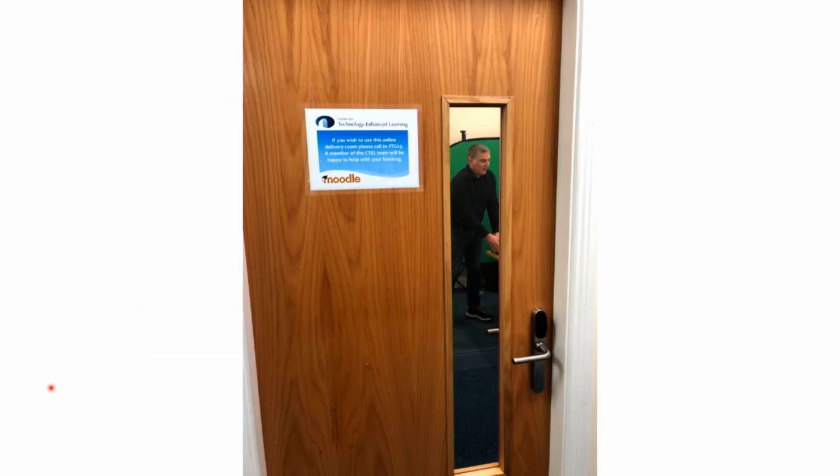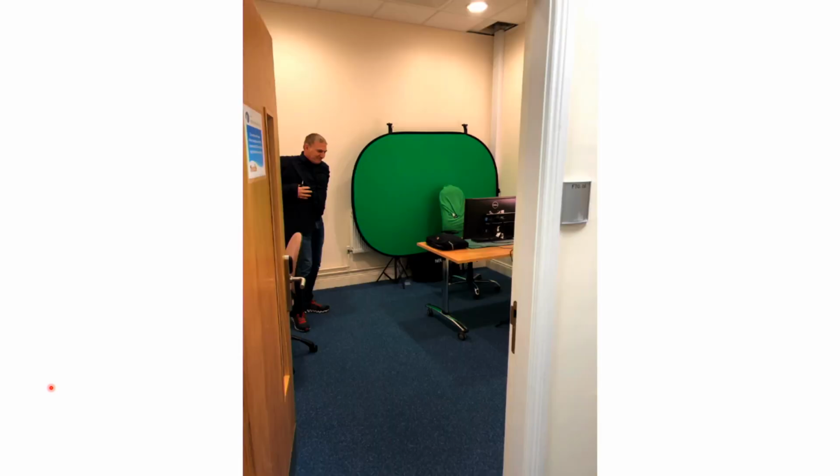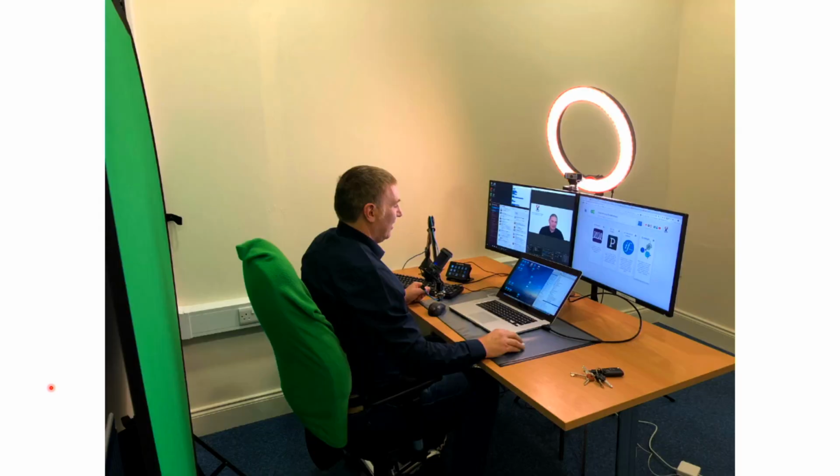So here is pod 3. Welcome inside. And you can see the setup that we're using. So we've tried to reduce cost while maintaining quality. So you can see our LED panels, which were quite expensive, have been changed out for this Beauty Bloggers light, which is a lot less expensive.